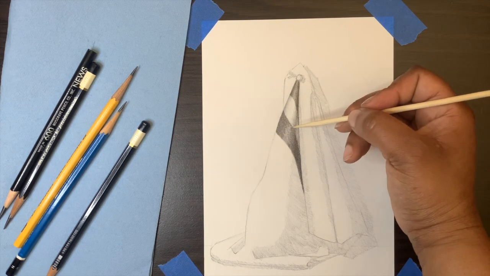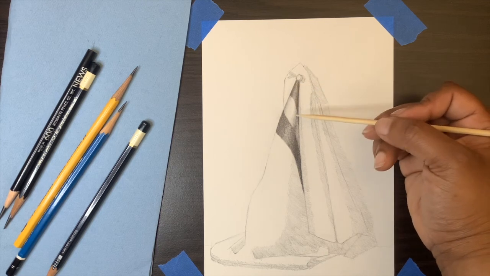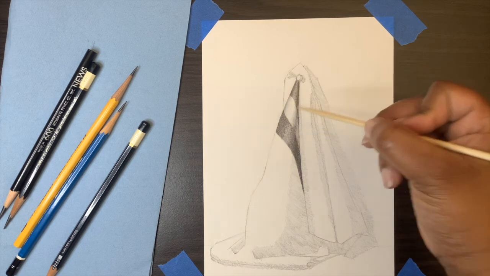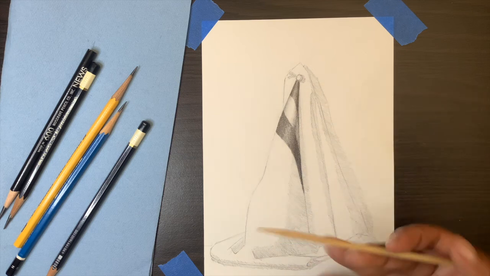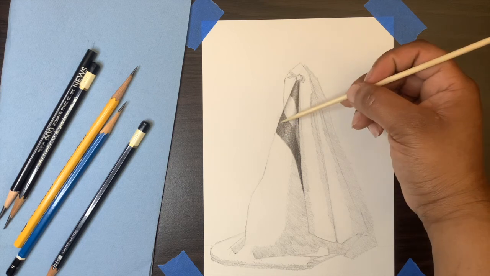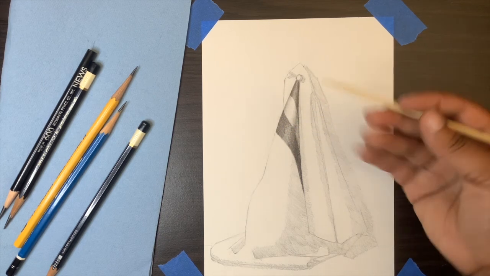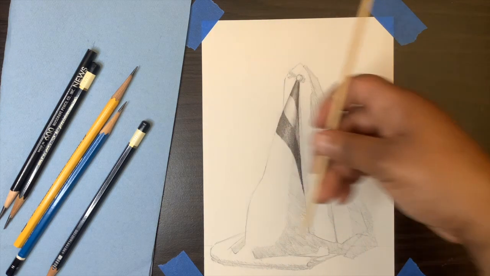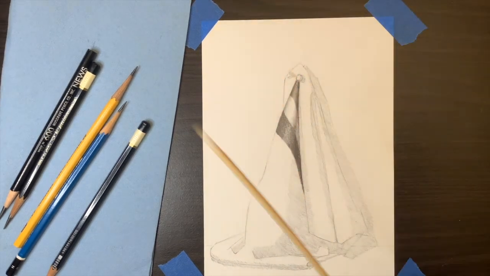You're also dealing with your light logic rules, and you're dealing with distribution of values, and you're dealing with local values. All of these things you have to describe as well as turn form. So when you're rendering, you want to hatch with the form because you want to turn the form. You don't want to have a flat fabric. You want that fabric to turn, and think about a cylinder. You want it to look like a cylinder, wrapping things around.